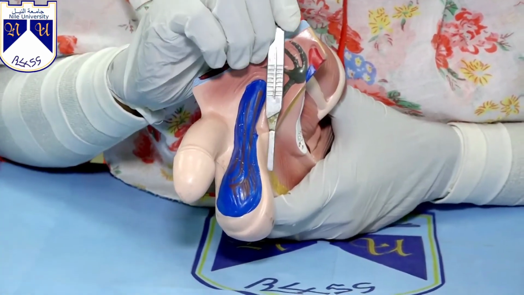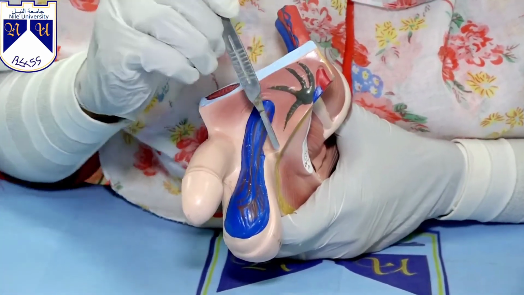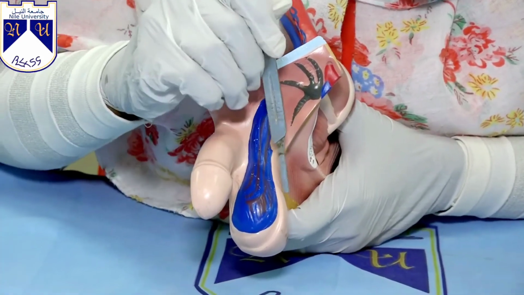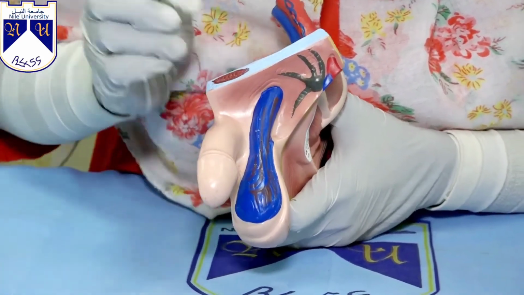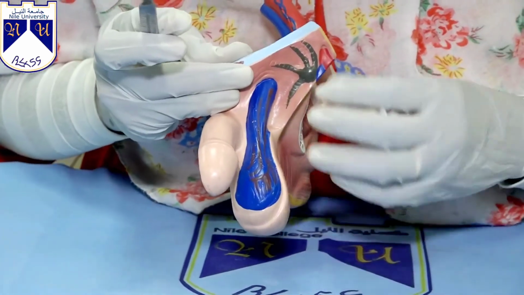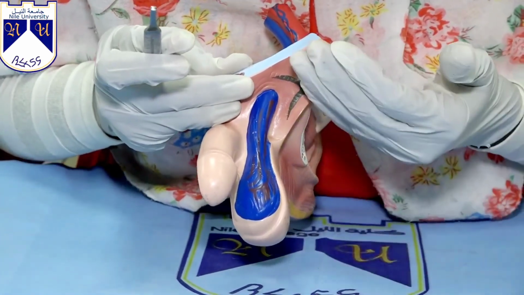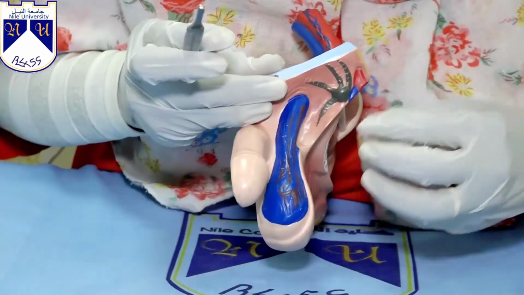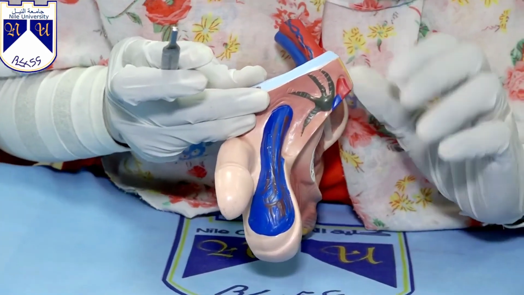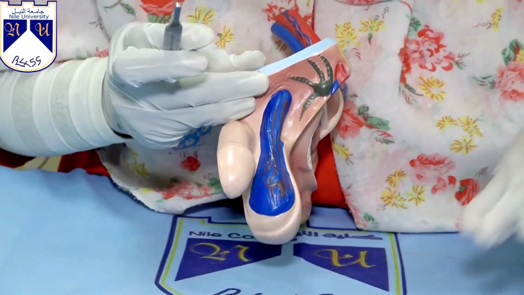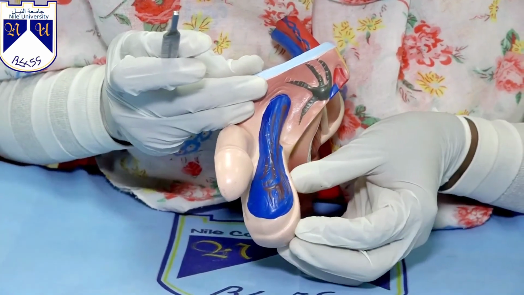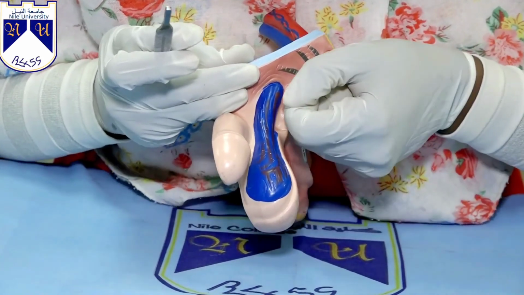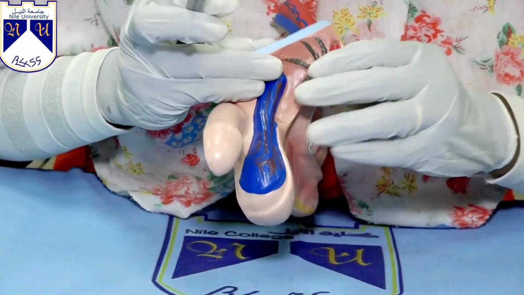The scrotum is a skin pouch that covers the testes from outside. This pouch expands or contracts to bring the testes close to or far from the body according to the weather. When the weather is very cold, this pouch contracts to pull the testes towards the body, and vice versa.